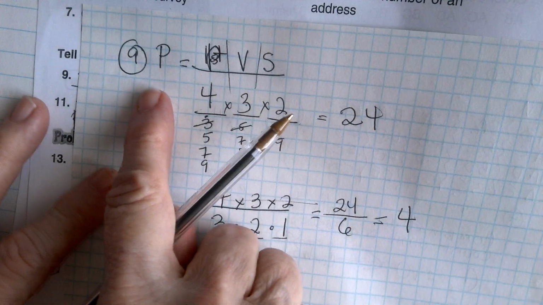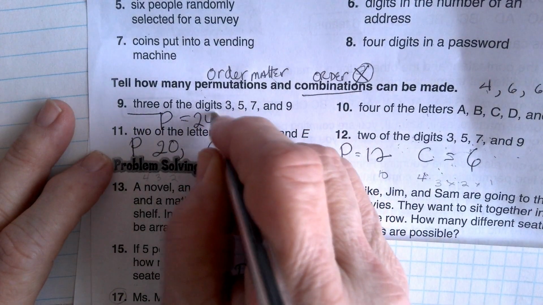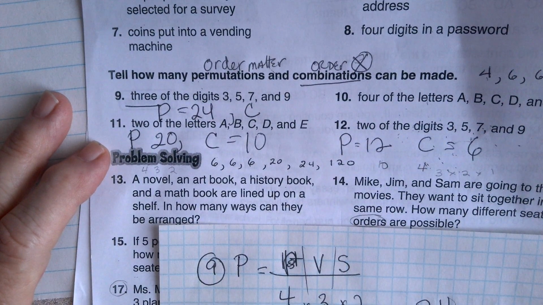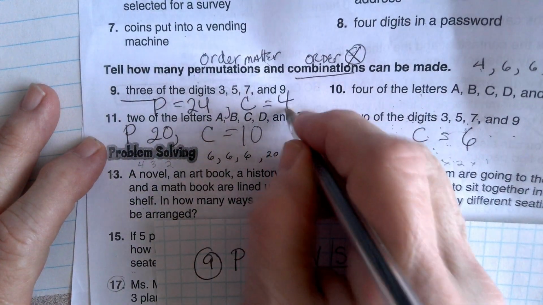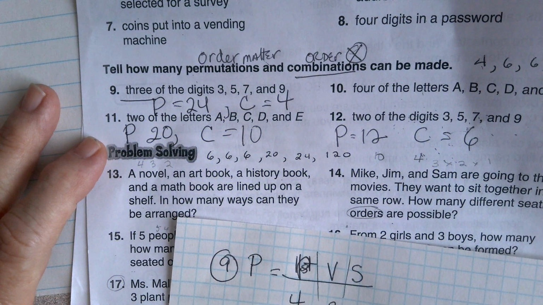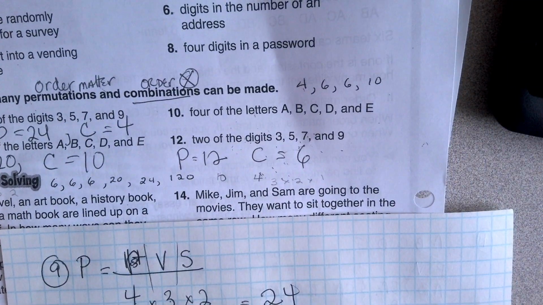So this is number 9. So we did the permutation, which if they had to be in the exact order, it'd be 24. But if it's a combo, they're just walking together, nothing can repeat, it would be 4. 3 times 2 times 1. Did I do that right? Equals 6. Yeah, that's it. Okay. So let's do this one.